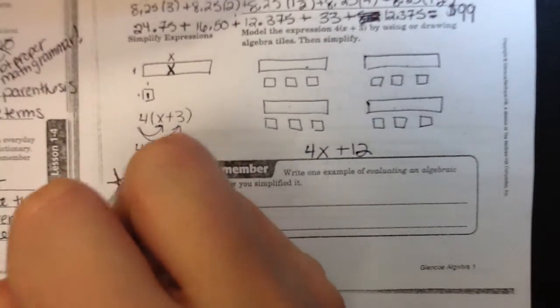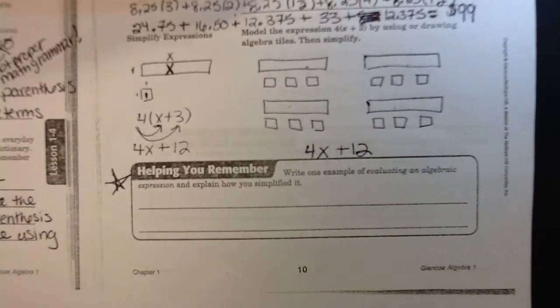So I want you guys to do this on your own, that way they're not all the same. Write a problem that would help you remember what evaluating expressions means. You can pause the video at this time to do that.